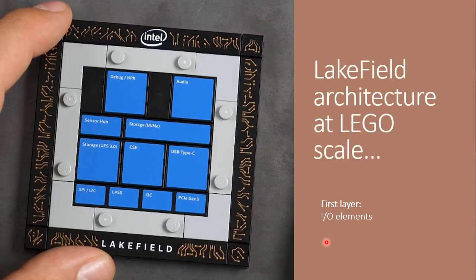To explain how it works, I will use some images of a Lego made by Intel to basically explain how its processor works, such as what layers it has and how it's formed. And why have they made a concrete Lego? Because basically this processor is made in layers. It's a new type of architecture that Intel is working on.